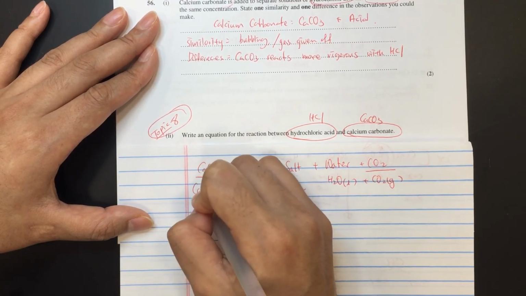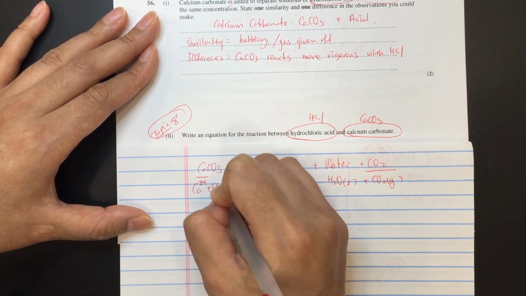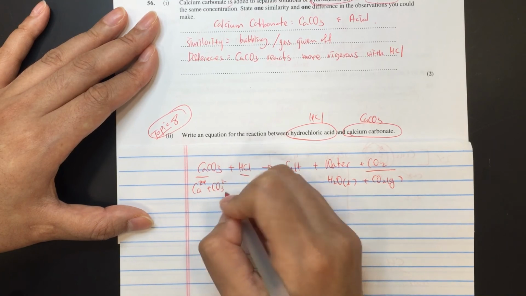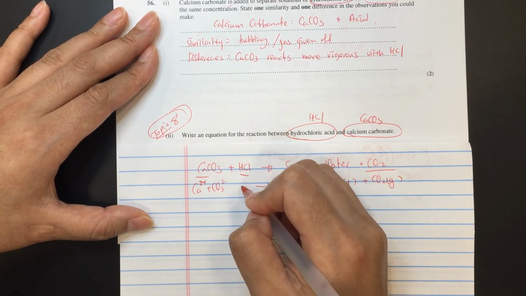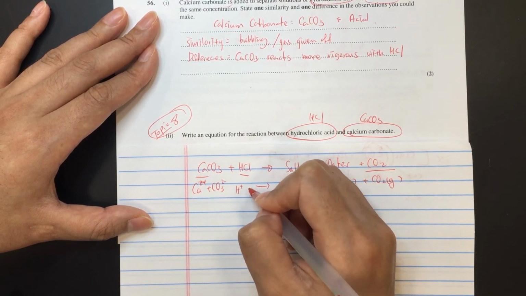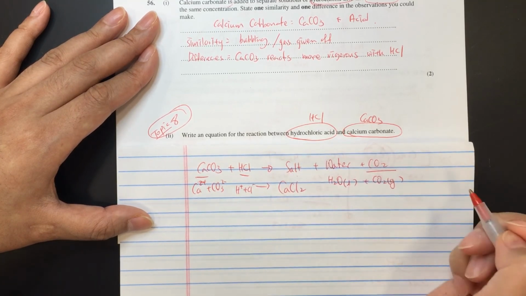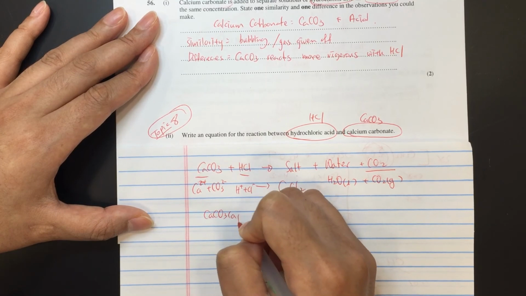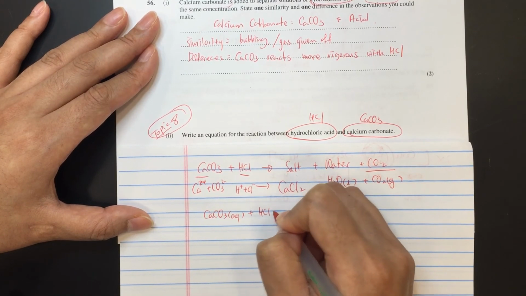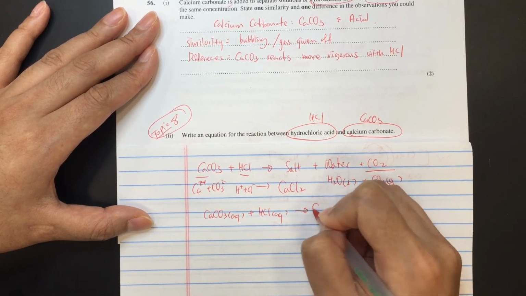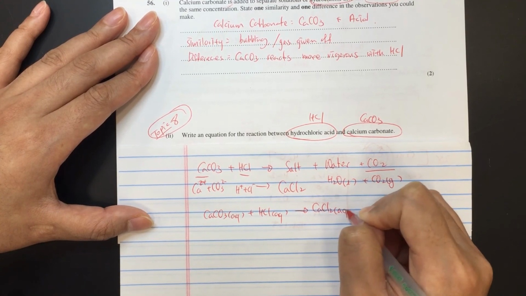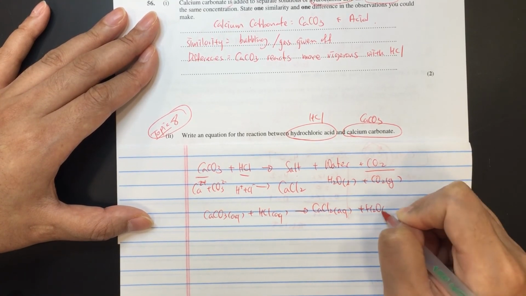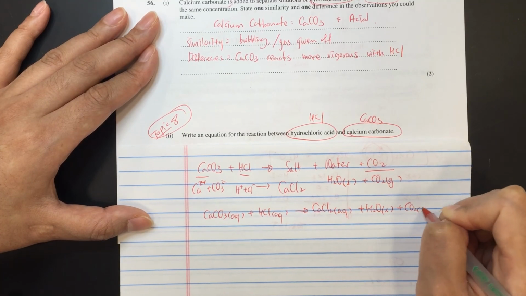Okay, we know the Ca2+ and CO3 2- react together to make the CaCO3. Same thing with the HCl. We know it's H+ combining with the Cl-, right? So CaCO3 aqueous reacting with HCl aqueous, producing CaCl2 aqueous plus H2O liquid plus CO2 gas.